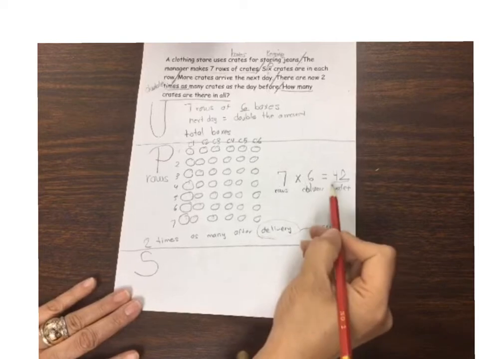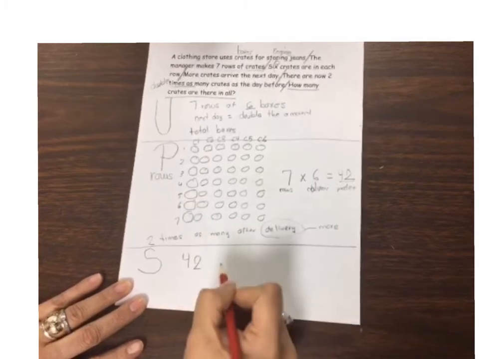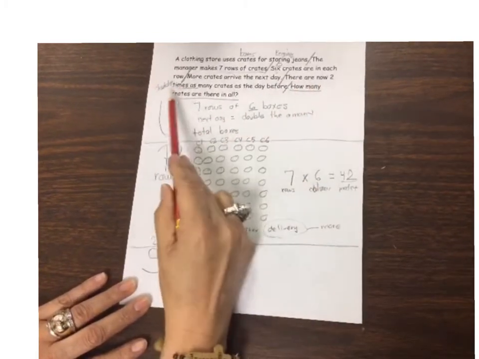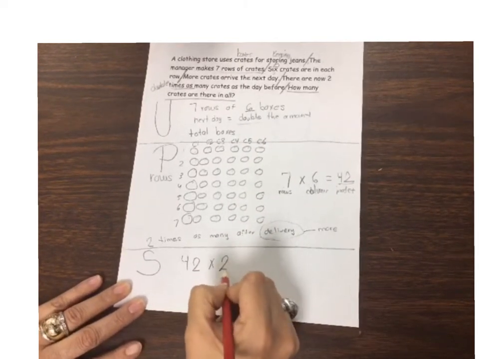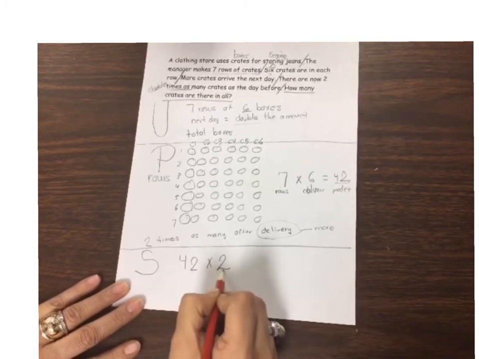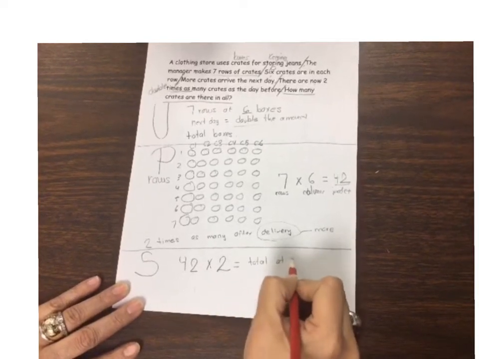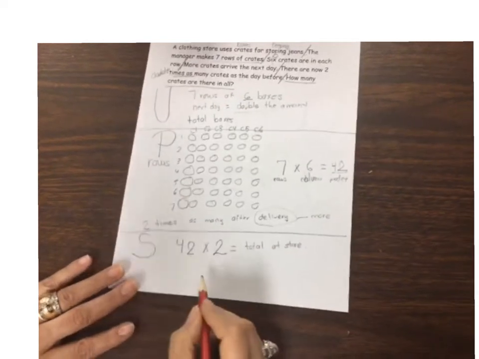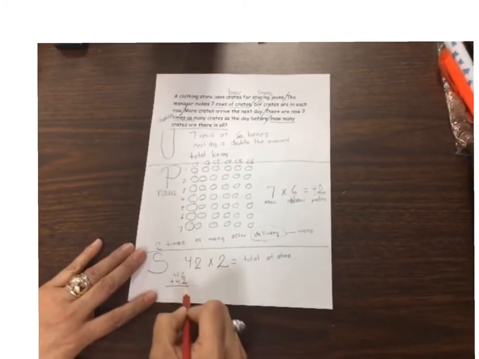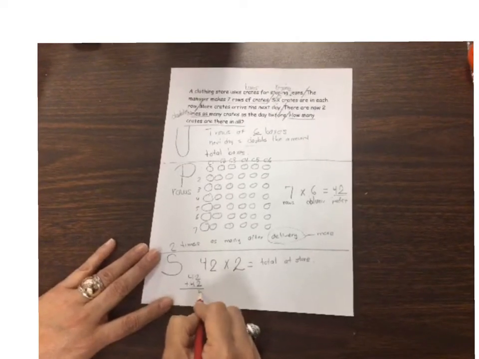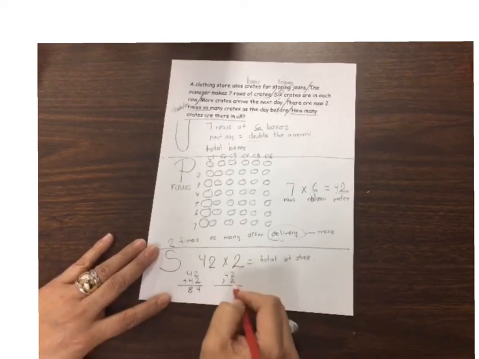So we said that the total, the product of his rows was 42. And we also reminded ourselves that we knew what 2 times as many meant. It means double the amount of that day. So I'm going to multiply 42 times 2. And that should give me the total at the store now. Okay. So we have many different ways. I can add 42 plus 42. Would that give me the same product? Yes. I can do the standard form because some of us are super good at this method already.